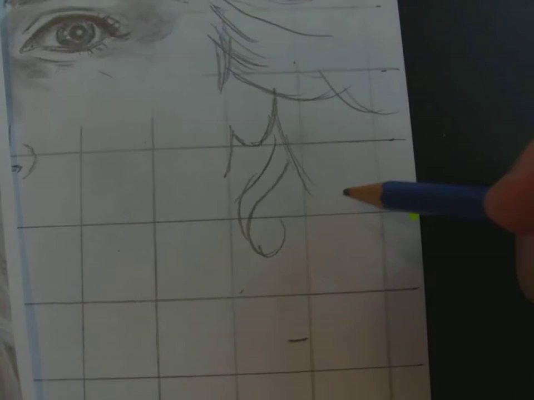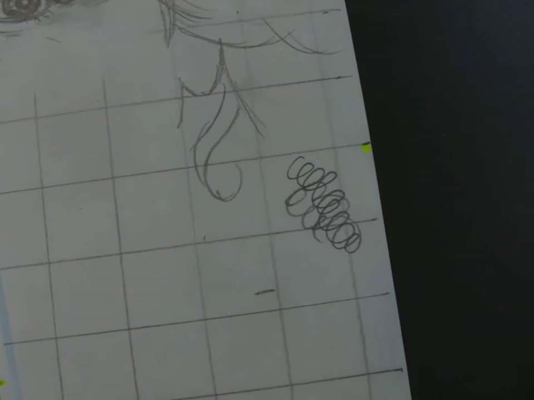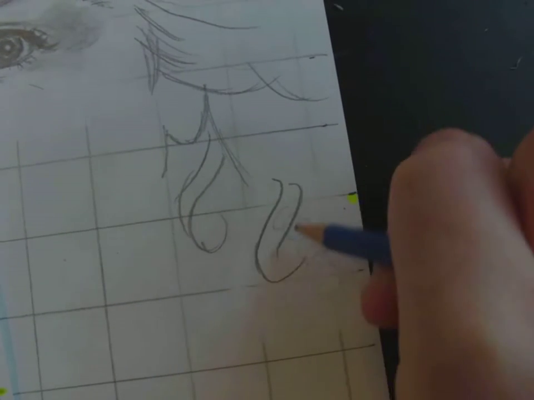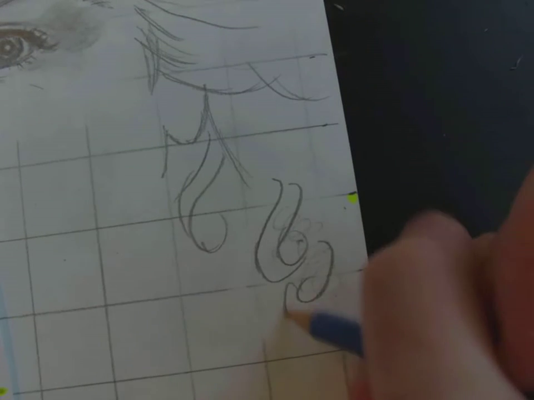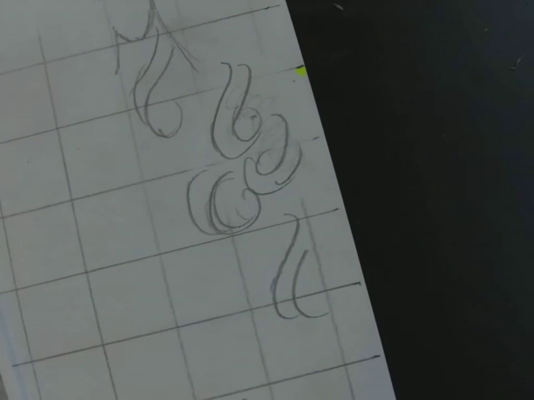Okay, if you're doing someone with curly hair, again, you don't want to do this. All you want to do, if you had someone with softer curls, is just do some wispy lines to show that the person has the odd curl.